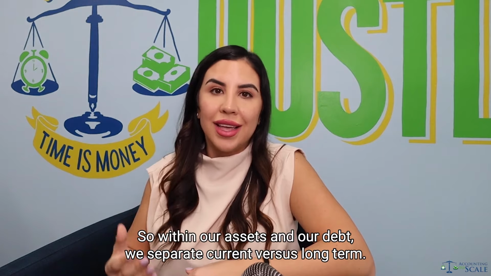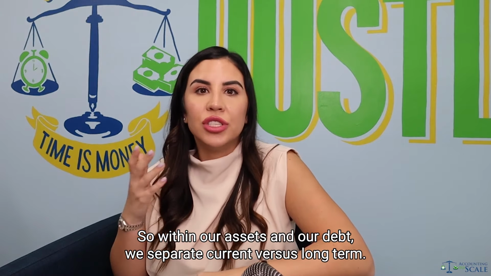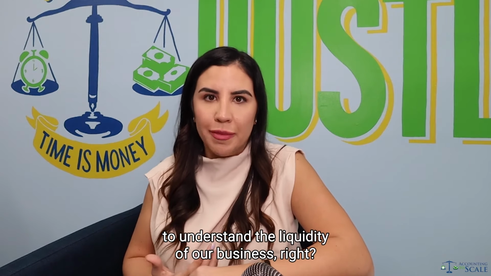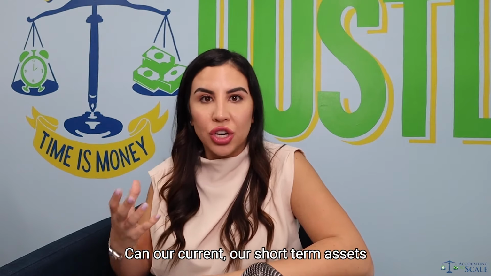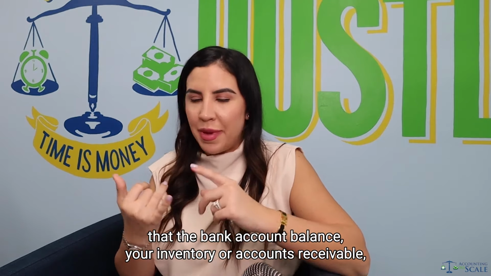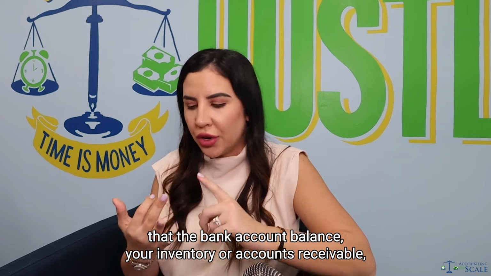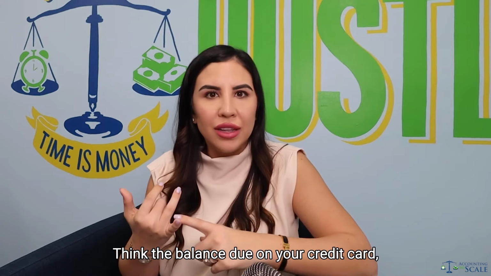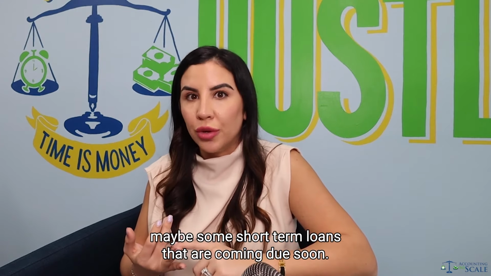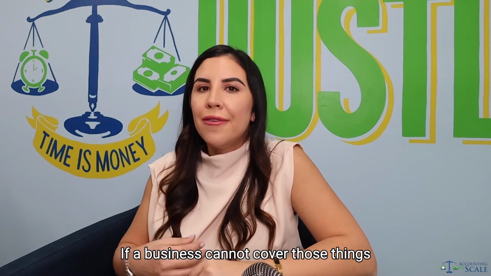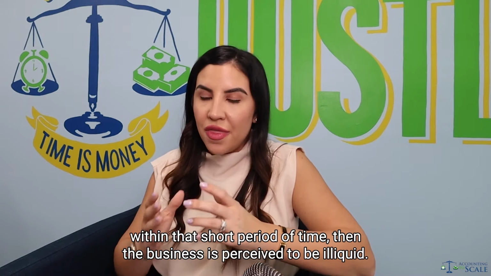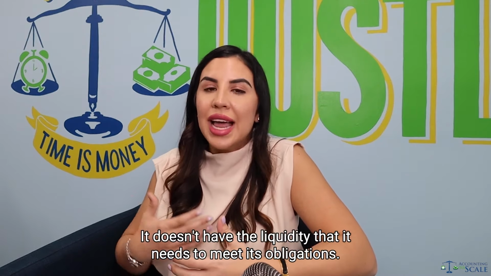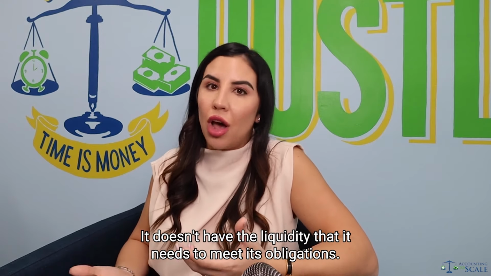So within our assets and our debts, we separate current versus long-term. And we do this because we really want to understand the liquidity of our business, right? Can our current, our short-term assets, that's the bank account balance, your inventory, your accounts receivable, can these things cover our short-term liability? Think the balance due on your credit card, maybe some short-term loans that are coming due soon. If a business cannot cover those things within that short period of time, then the business is perceived to be illiquid, right? It doesn't have the liquidity that it needs to meet its obligations.